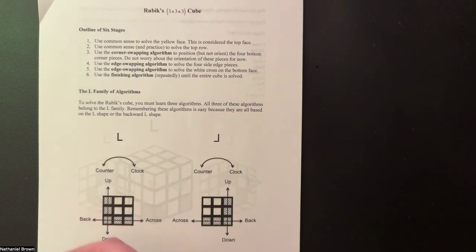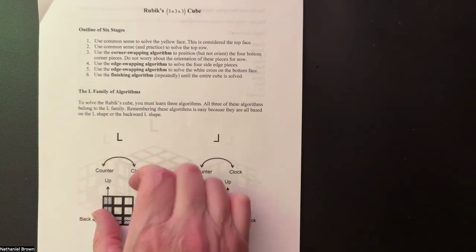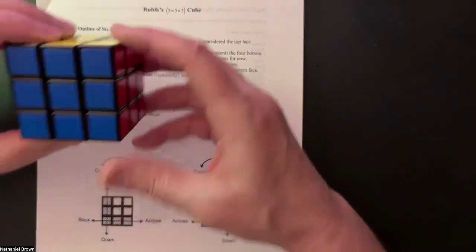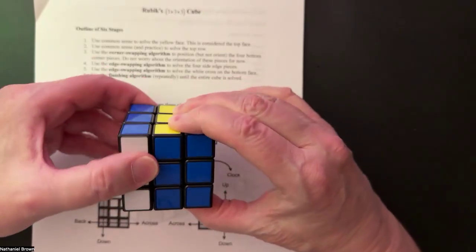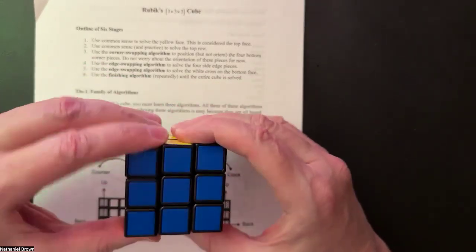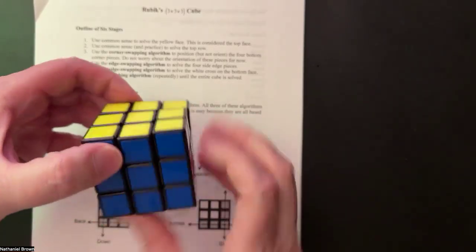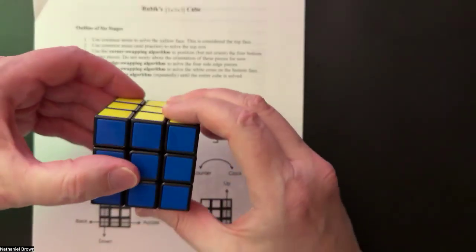Okay? And the other thing we can do is turn the front face clockwise or counterclockwise. Okay? So, again, assume this is the front face. This would be up, down, up, down. Remember, visualize this L. Okay? So up, down, across, back, and so on. Okay.